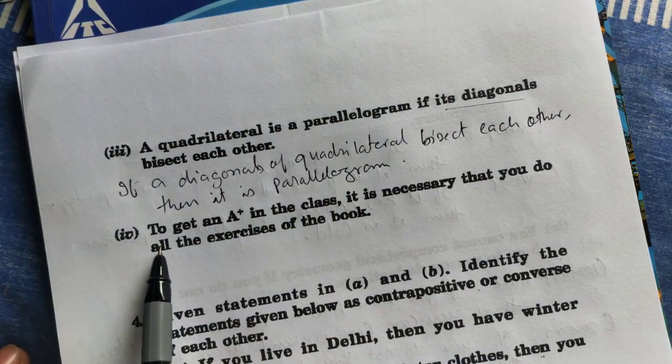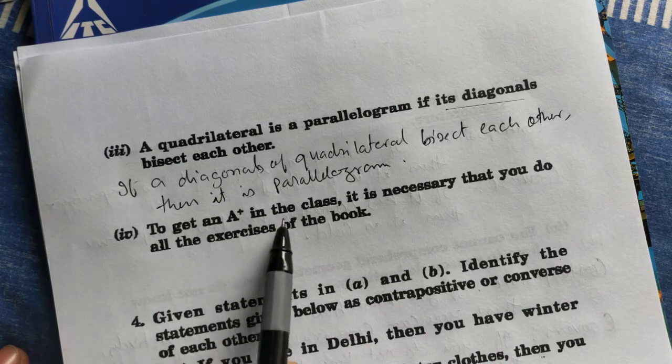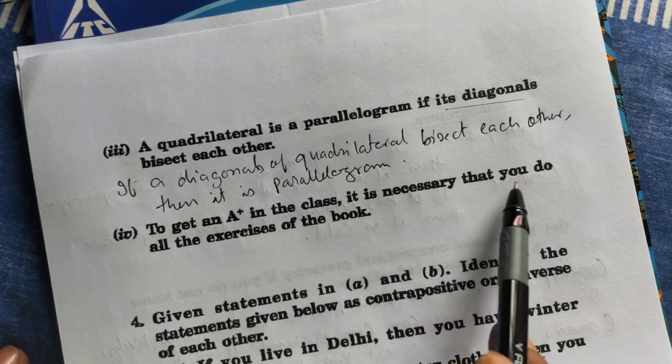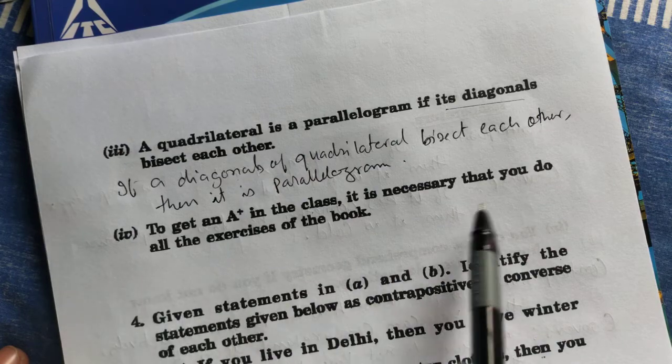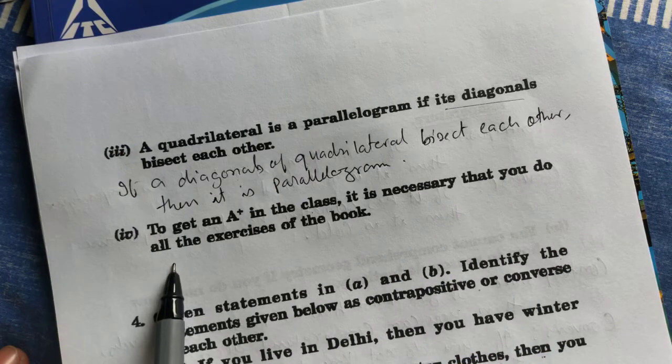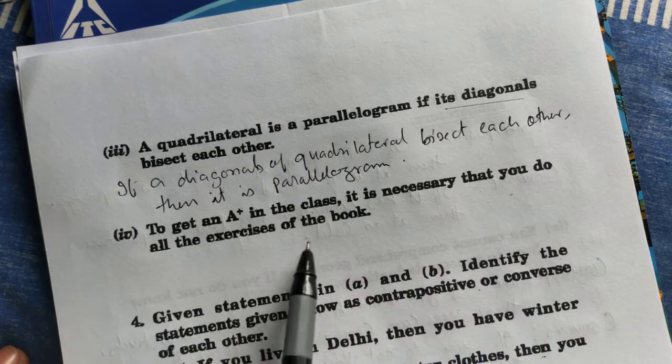Question number 4. To get an A plus in the class, it is necessary that you do all the exercises of the book.